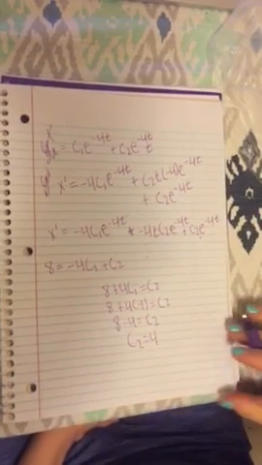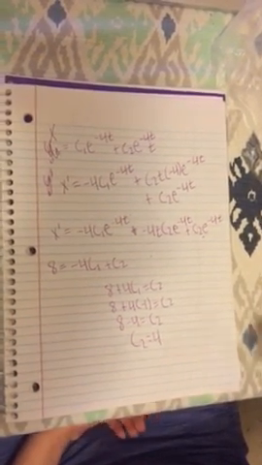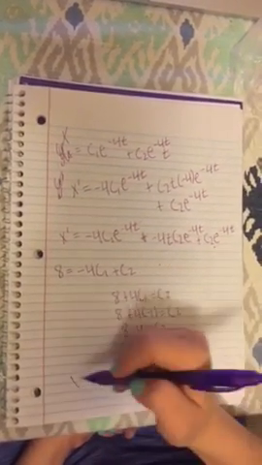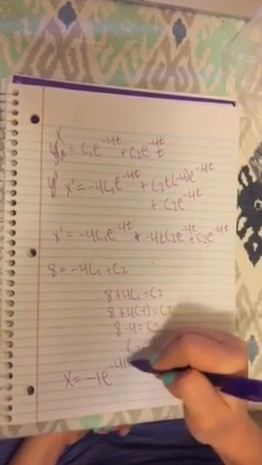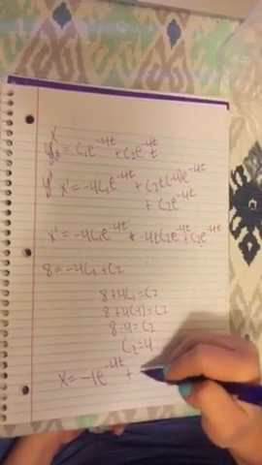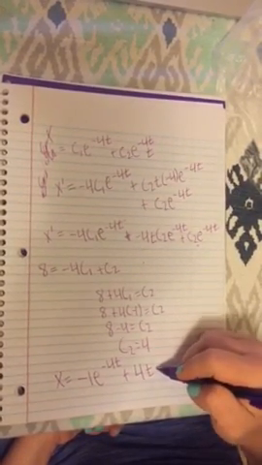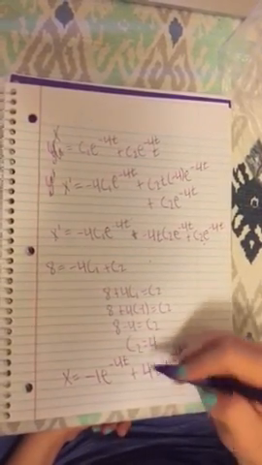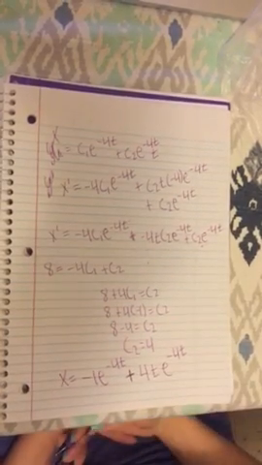So that means that we can write our solution with the initial values taken into account. It's going to be x equals negative 1 e to the negative 4t plus 4t e to the negative 4t. So now that we have that, we can actually solve for what the problem is asking.